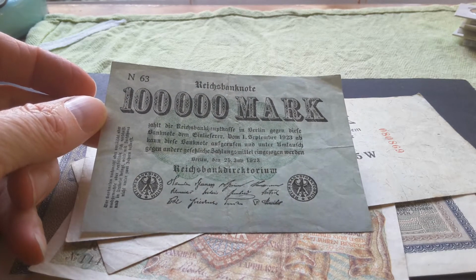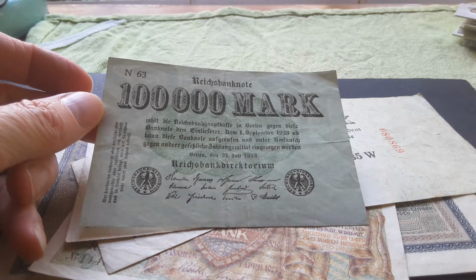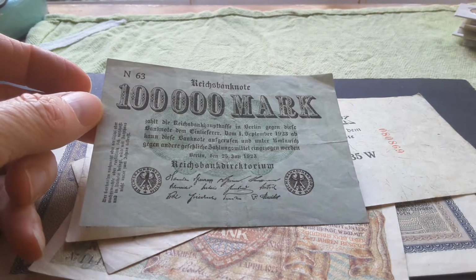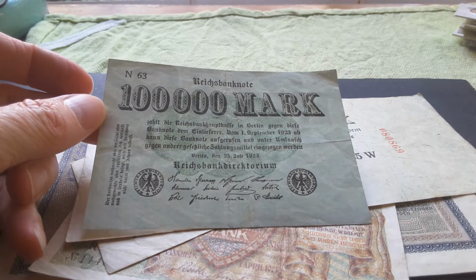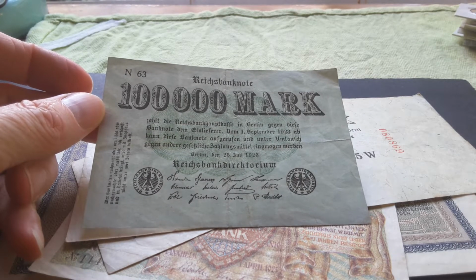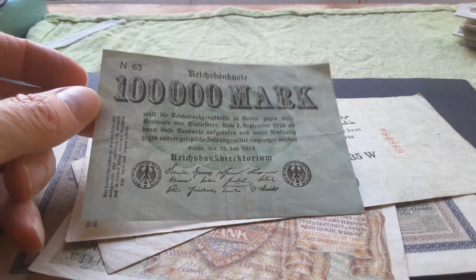Part of the consequences was that a lot of resources were taken out of Germany. So to pay back the reparations, they had to print money to try and get more money. Well, that's basically the gist of it. It's probably more complex than that.